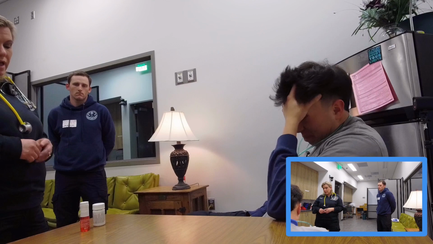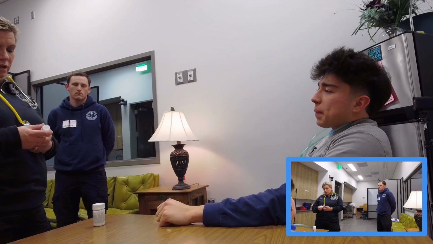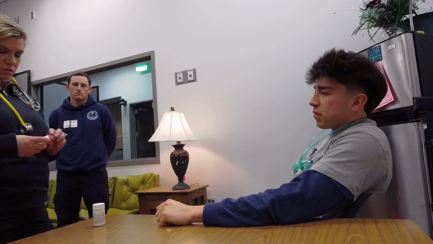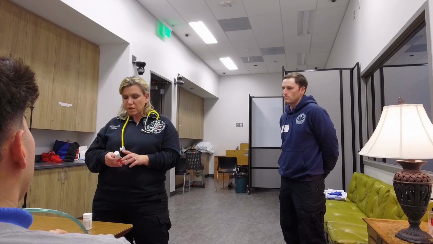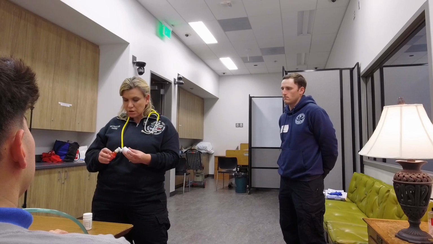So we know that. And then again, go through the DICE, so drug and dose. So again, drug nitro, dose 0.4 milligrams. Integrity, it looks good, it looks intact, doesn't look cracked or anything. Indication again would be cardiac-related chest pain. Clarity, it looks clear, it looks like it's the right color. I don't see any floaties in there or anything.